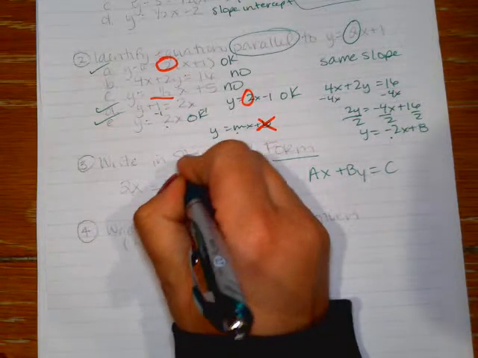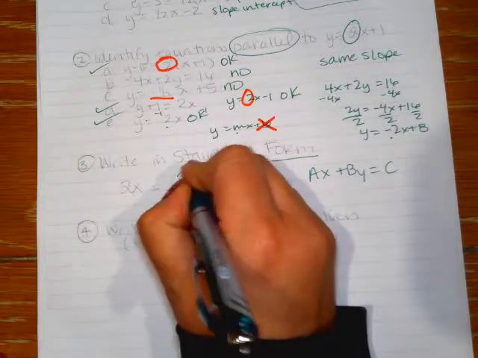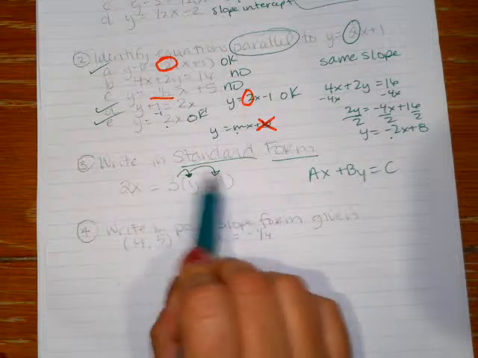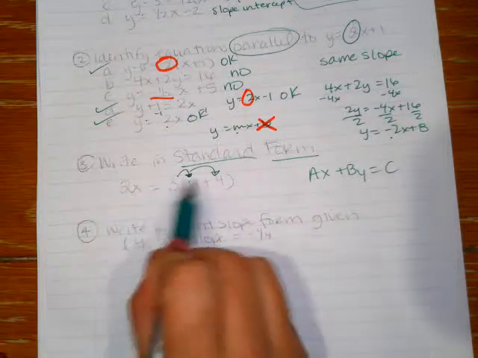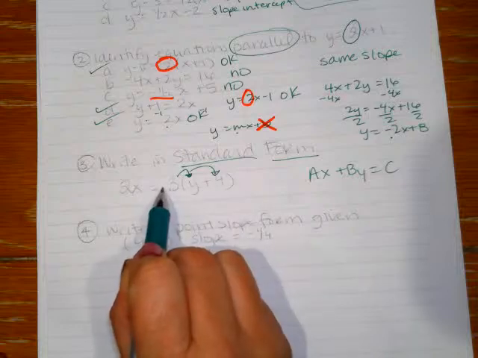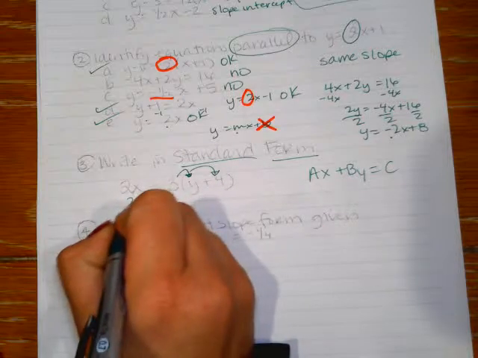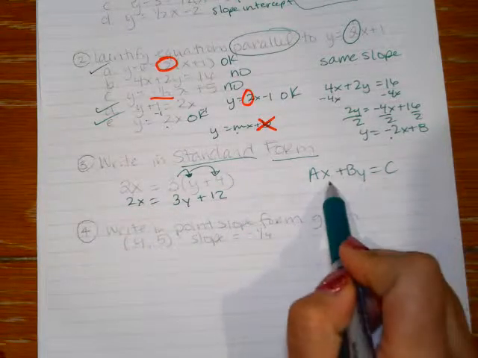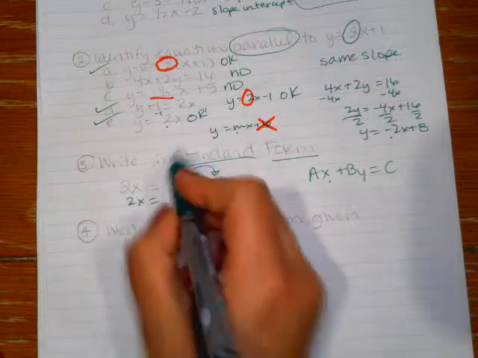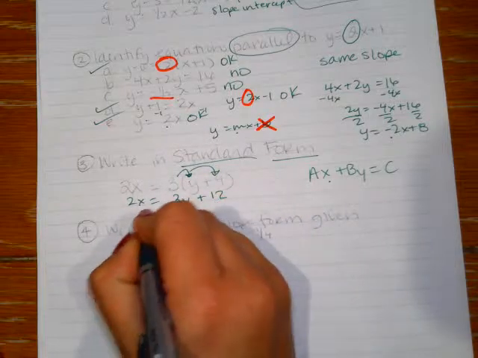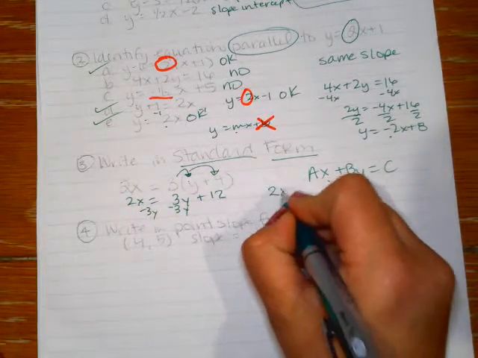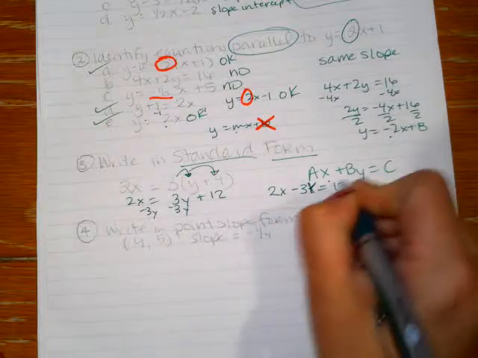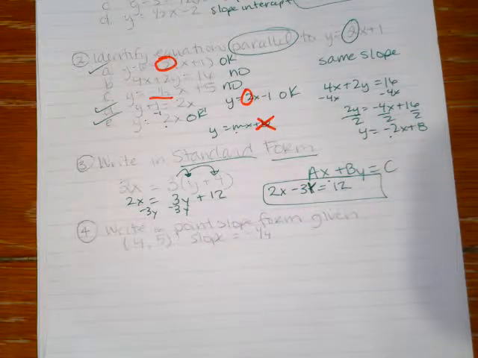So for this guy right here, we're going to distribute. The biggest problem I saw in my class was literally on this distribution part. It wasn't on anything else, which is surprising because this should be the basic, but remember, this 3 goes to both of these, and if it's negative, that negative gets distributed to both. So I have 2x equals 3y plus 12. I'm close. My x is already on this side. I need this y over here. I'm going to subtract 3y from both sides. That's going to give me 2x minus 3y equals 12. And there's my answer in standard form.